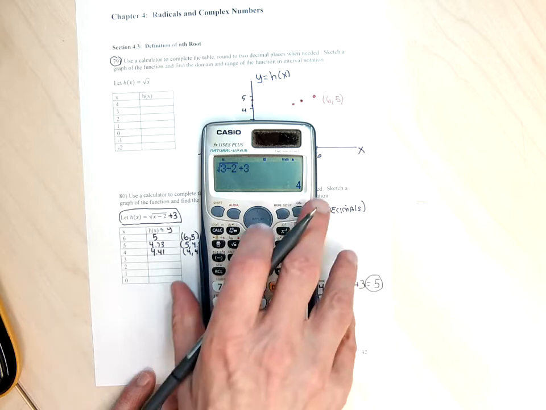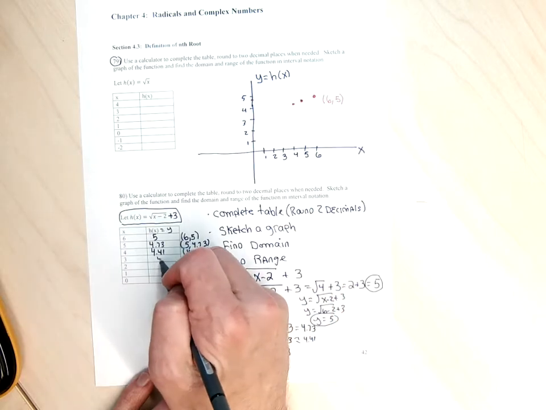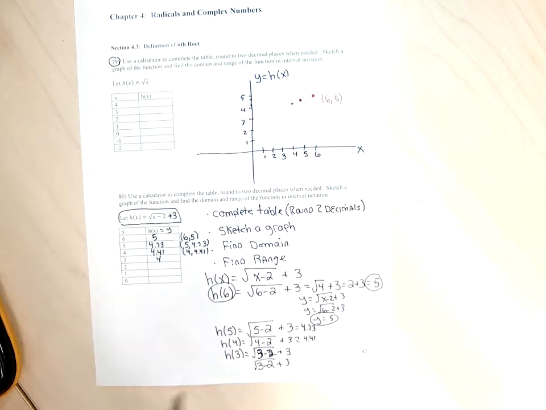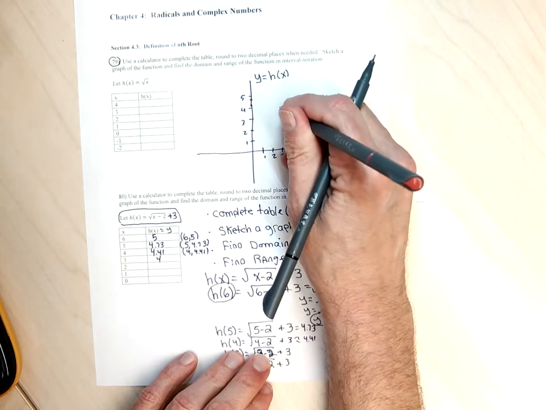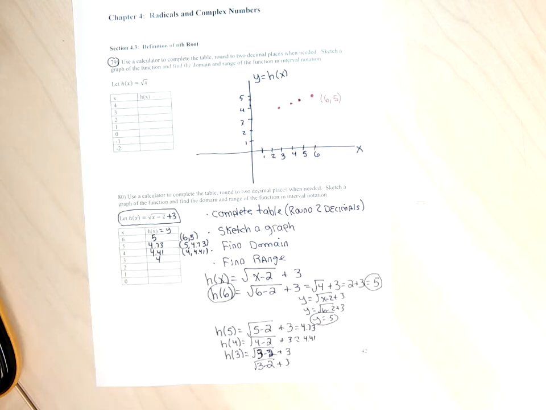I get 4 for that. So that's going to represent the point 3, 4. So I go right 3 and up 4. So right 3 and up 4. It's a little bit lower. The points are consistently getting lower.